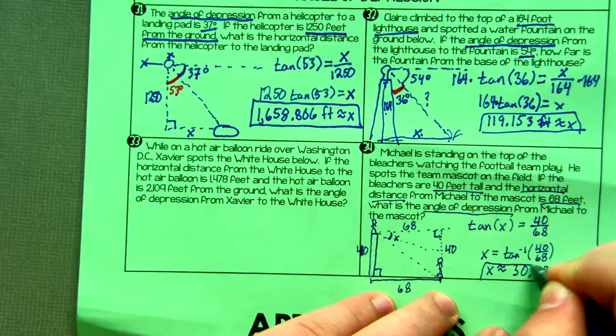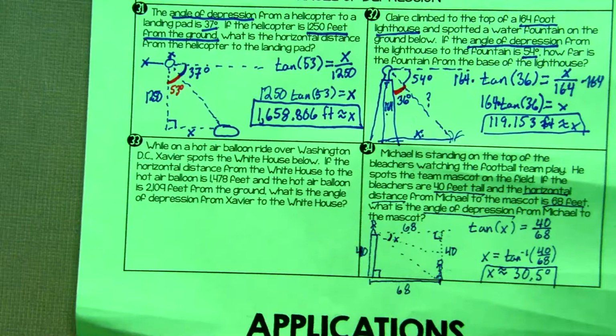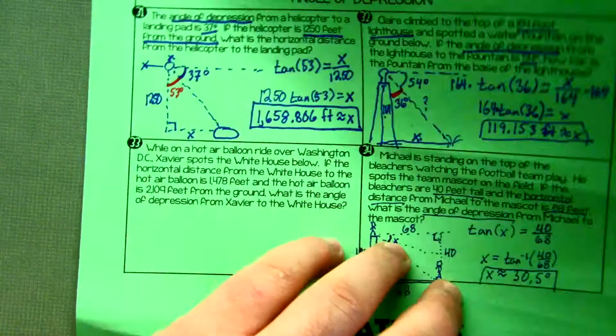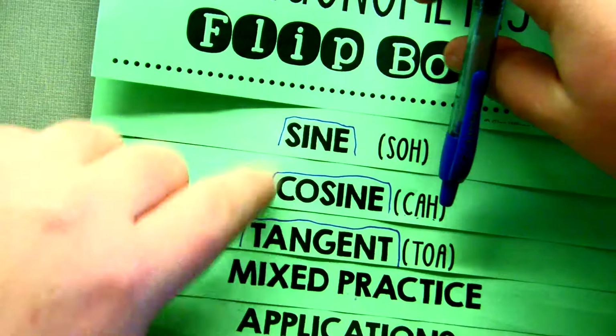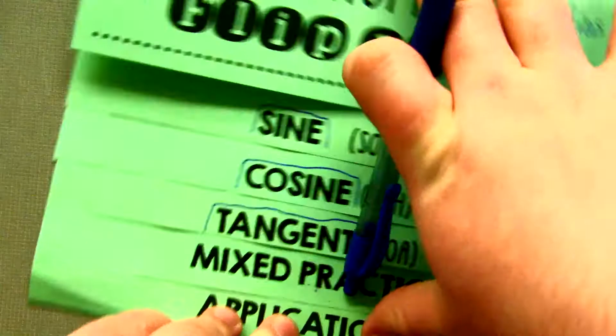I noticed in the chat, a couple of you had the ratio flipped around, the 68 over 40. So make sure, if you're still struggling with that, go back and take a look at the first few pages in the flip book, the ones that we labeled sine, cosine, and tangent. Those will have your formulas on them, and that would be a really good study tool to use in preparation for the test.